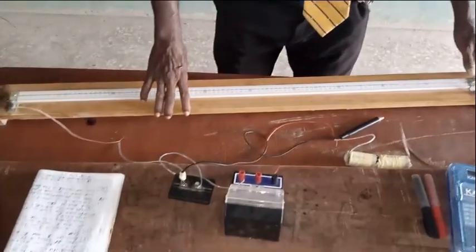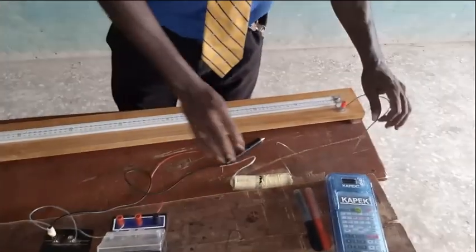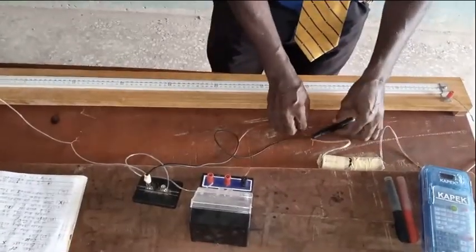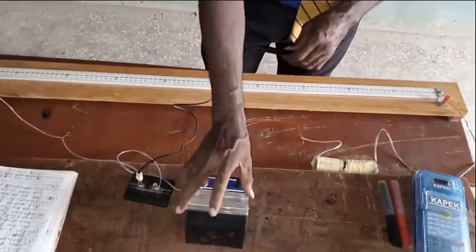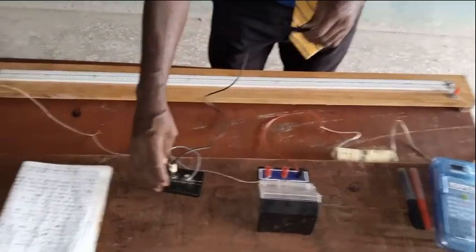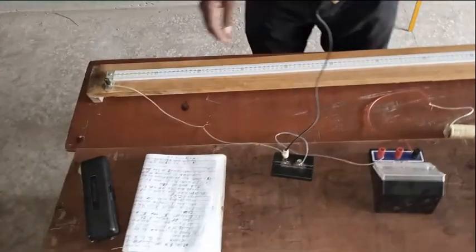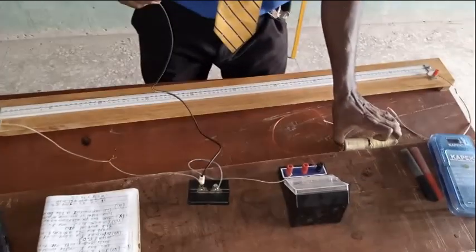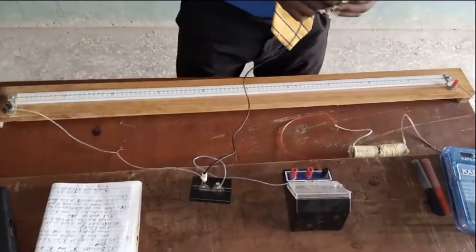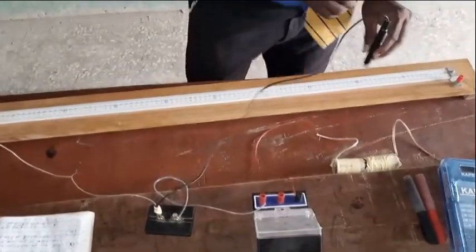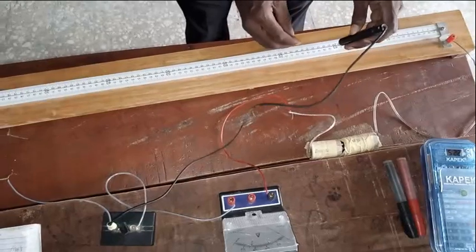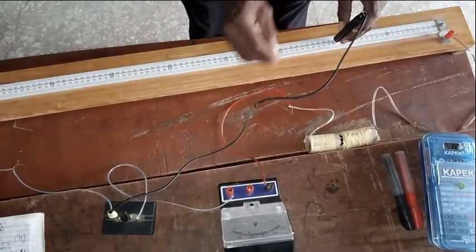Now, this is the potentiometer. From the potentiometer to the battery, from the battery to the ammeter, from the ammeter to the key, from the key to the jockey, back to the potentiometer. Now we want to start when D is equal to 20.